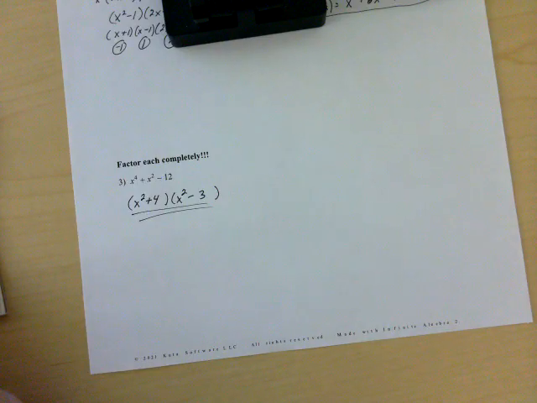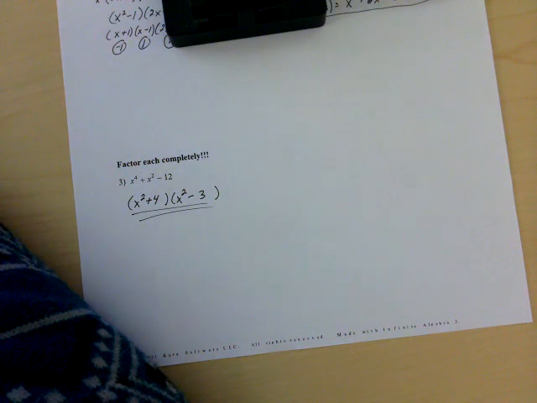So that took 5 minutes to explain these 3 problems. Make sure you're prepared to take your quiz on 4-4 to 4-6.